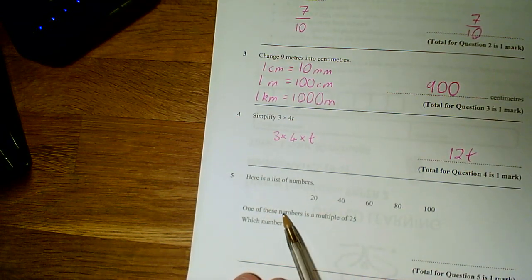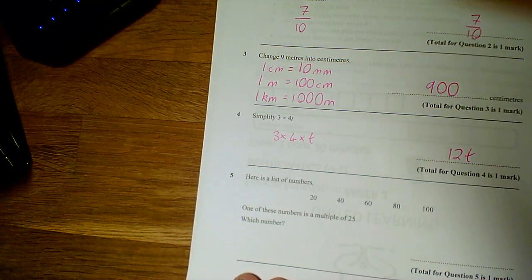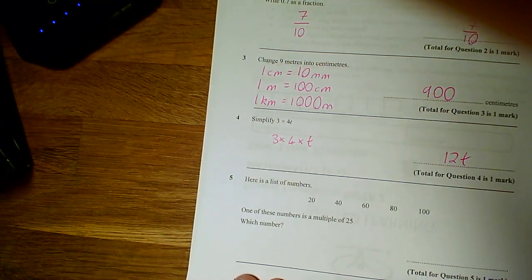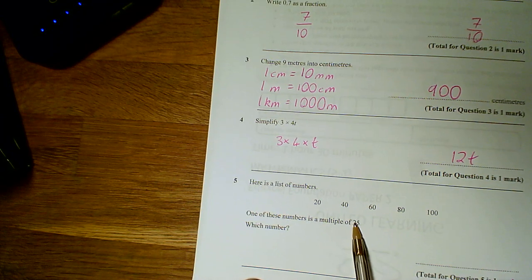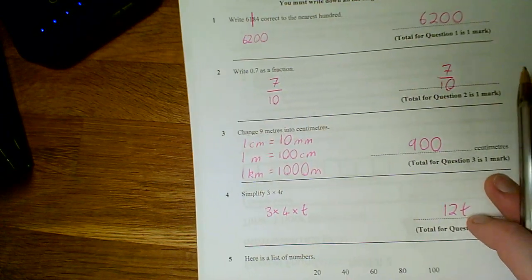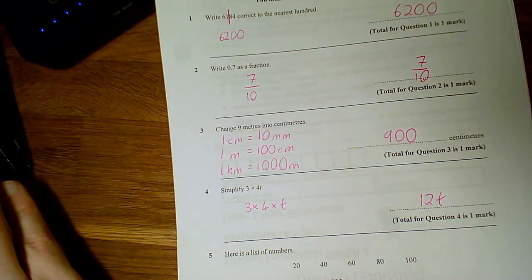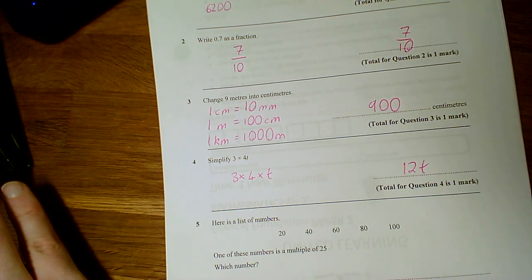Here's a list of these numbers. Which of these numbers is a multiple of 25? So I'll just change my focus for a minute. There we go. Which of these numbers is a multiple of 25? Actually, I'm just going to move my whole setup. Sorry to interrupt.